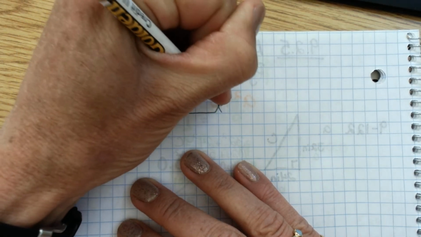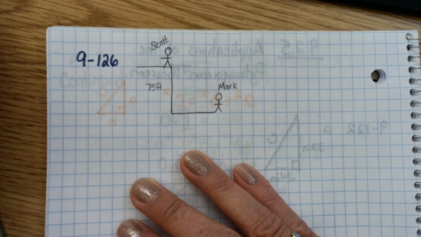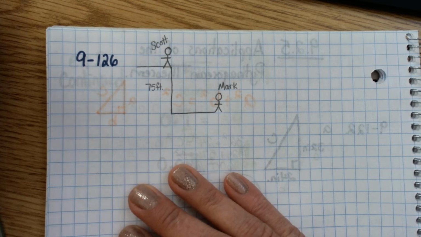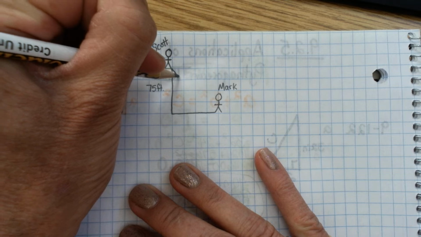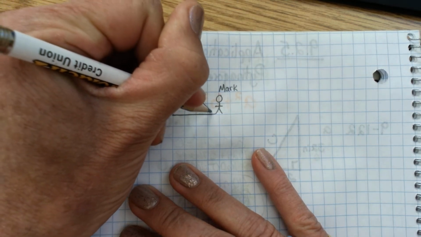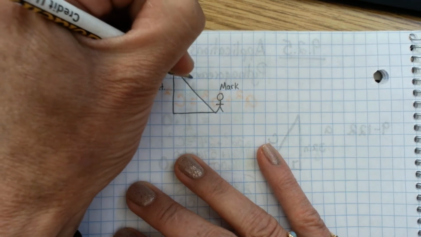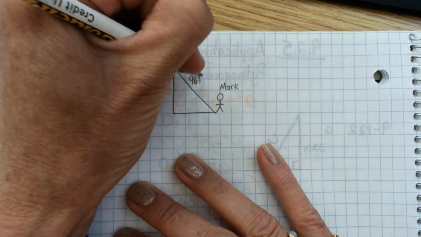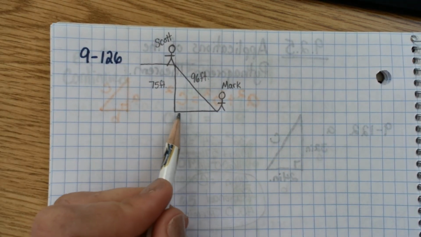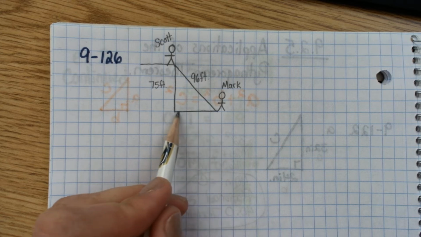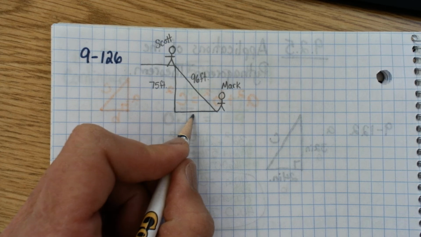His buddy, Mark, is down here. And Scott throws a rope to Mark and then secures it with his foot, and Mark secures it with his foot. And that rope that he threw was 96 feet long. And the question is, how far is Mark standing from the base of the cliff? Or what is this distance right here?